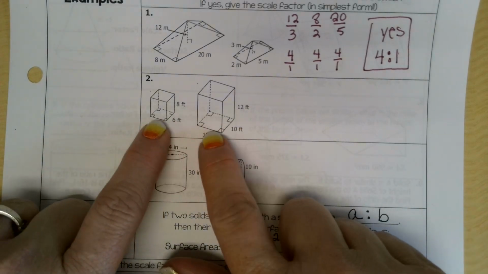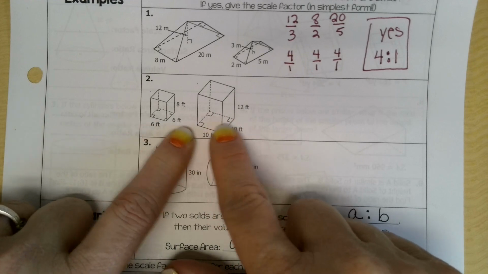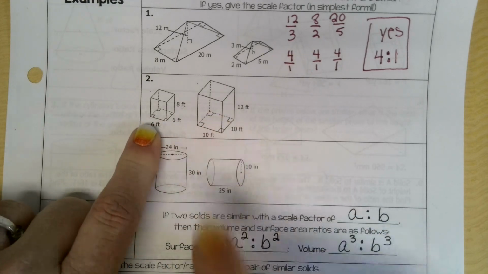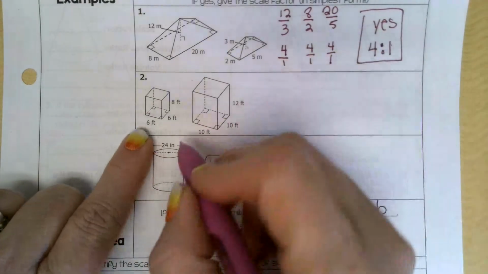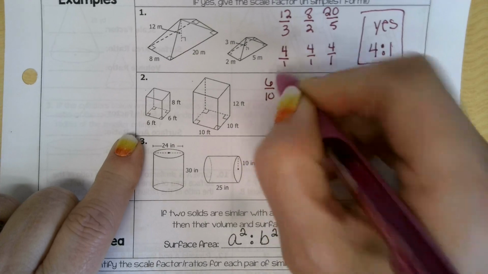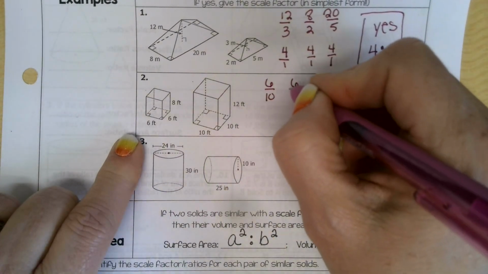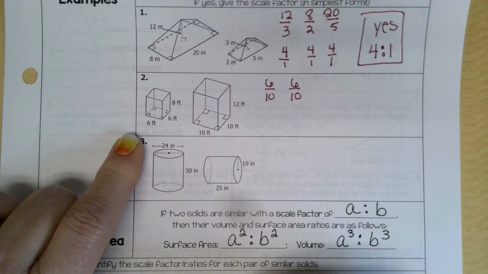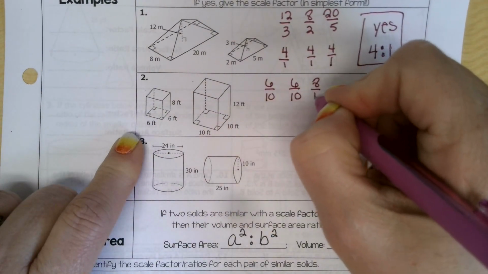So we can see how the pieces are matching up. The height right here, and then the length and the width, it's actually a square in the bottom of that rectangular prism. So we're going to look at this 6 corresponding with this 10. We're going to look at this 6 corresponding with that 10. You don't have to write it down again, you know it's there twice. And then we do have to look at the 8 corresponding with the 12.